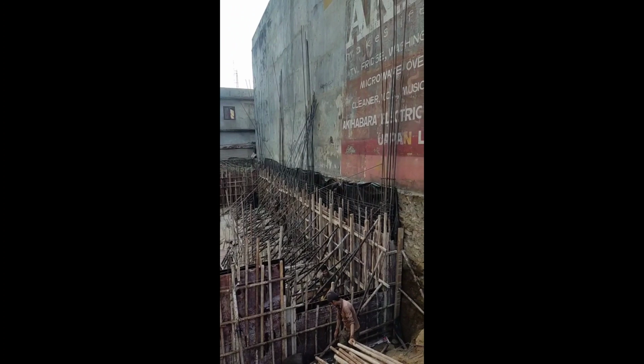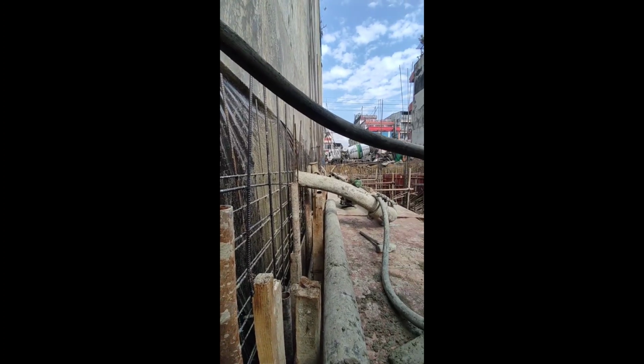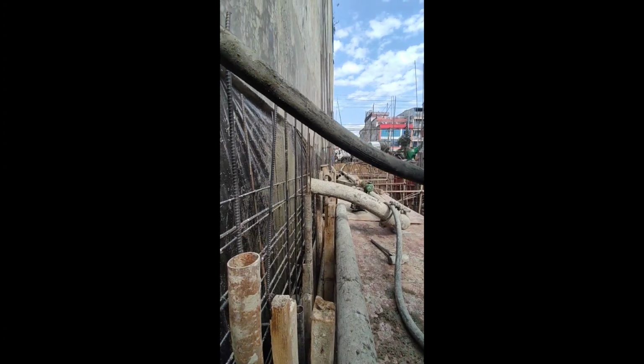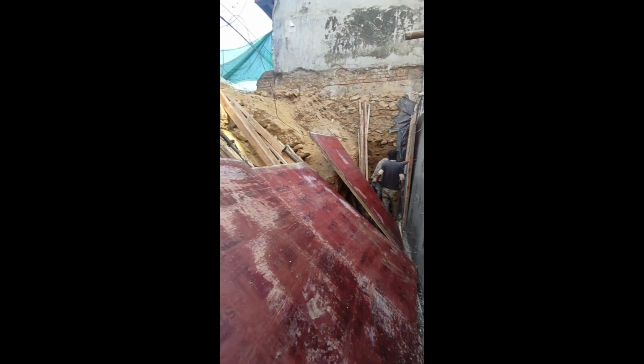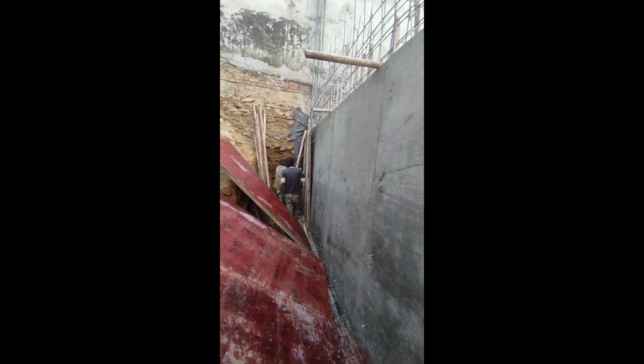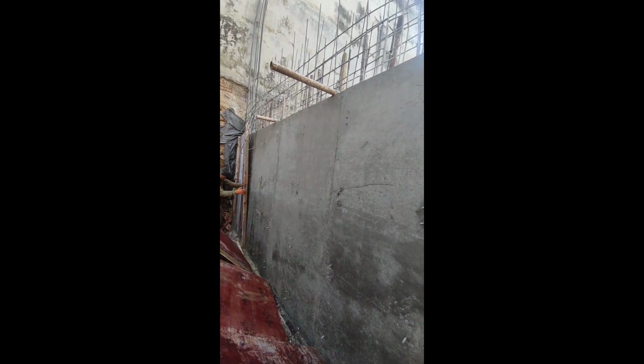Here you can see a formwork of a shear wall, and the concreting of the shear wall is being done by using RMC. Here is the result after removal of the mold of the shear wall. You can see how beautiful this is, the finishing work of the concrete of a shear wall.